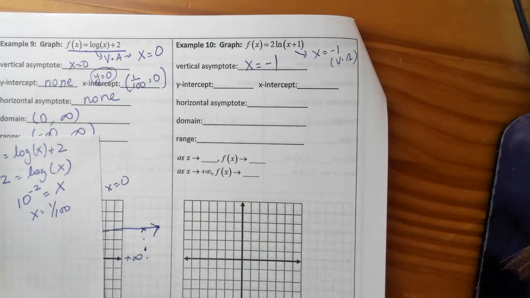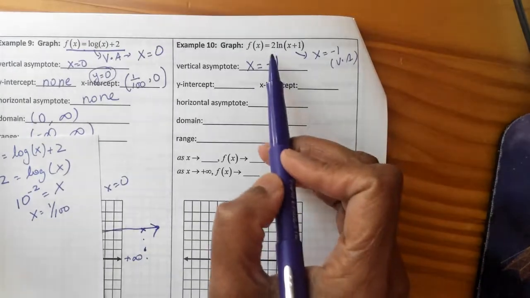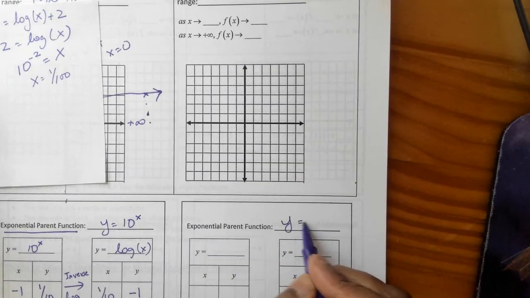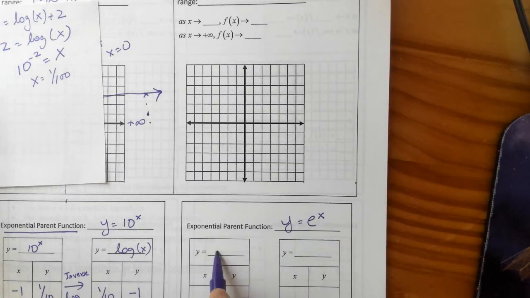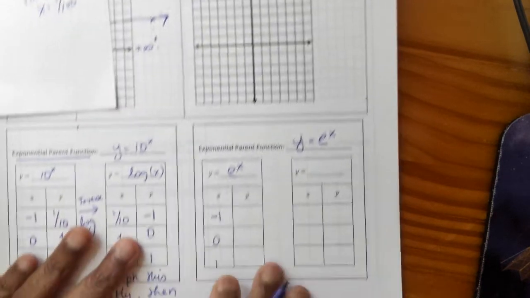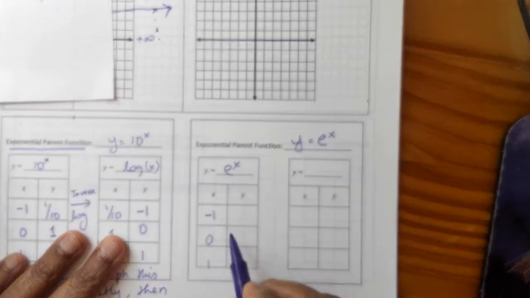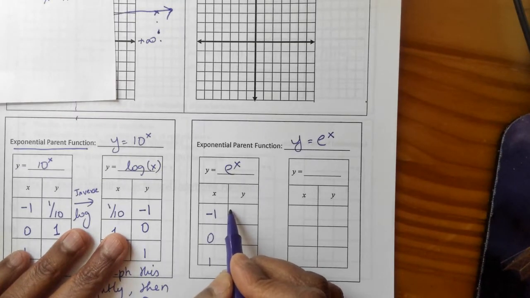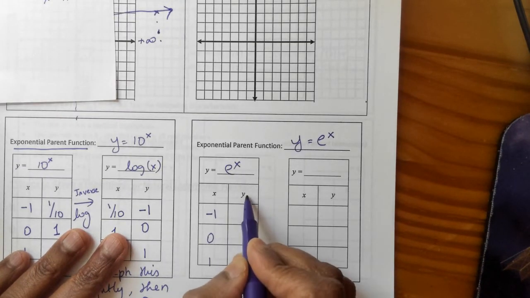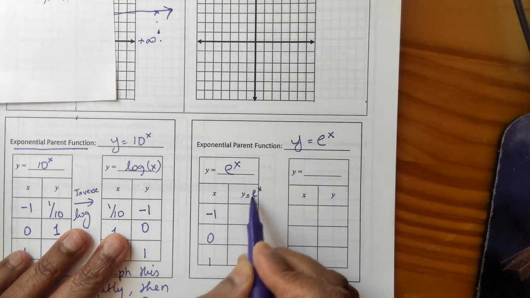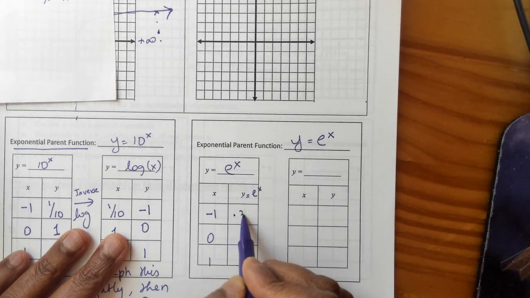And then I'm going to create my table looking at the base. My base for this is e. So my parent function is y equals e to the power of x, with x of negative 1, 0, 1. E to the power of negative 1 is 0.37.